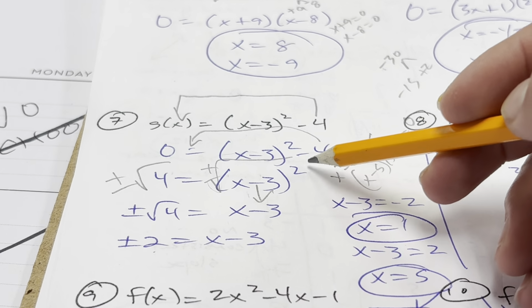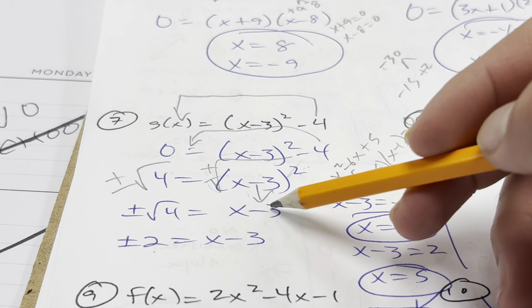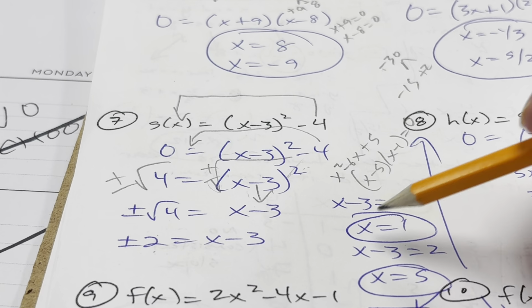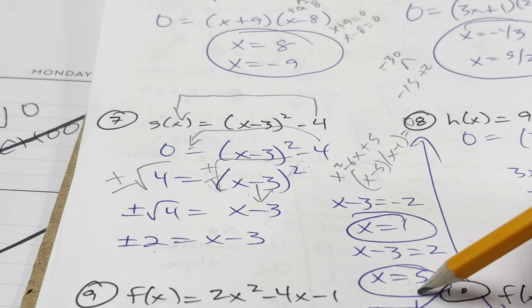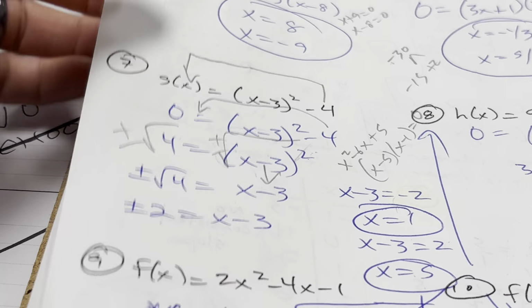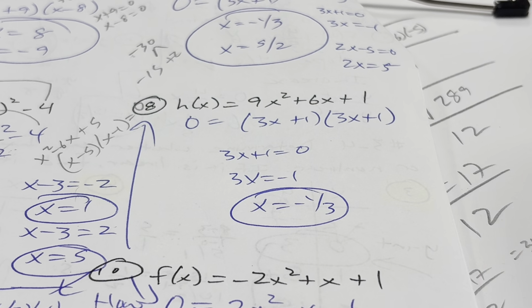When you take the square root of something squared, the square root and the 2 cancel. So x minus 3 is equal to plus or minus 2. That means x minus 3 is -2, x minus 3 is +2. And you get your 2 answers. You could FOIL it out and then solve by factoring. That is another method as well. Again, just like I did on number 6, you could use the quadratic formula or you could factor it.